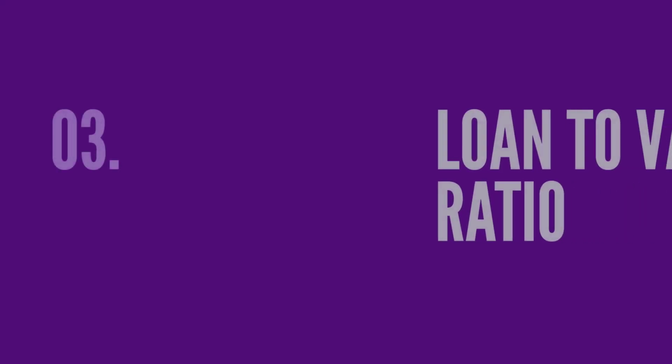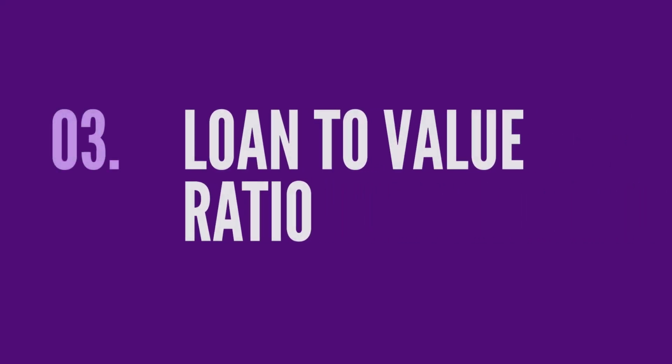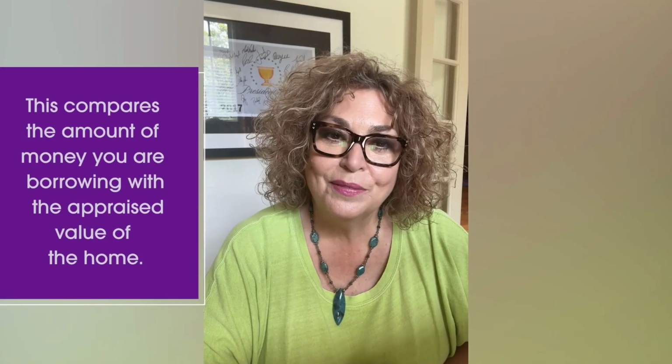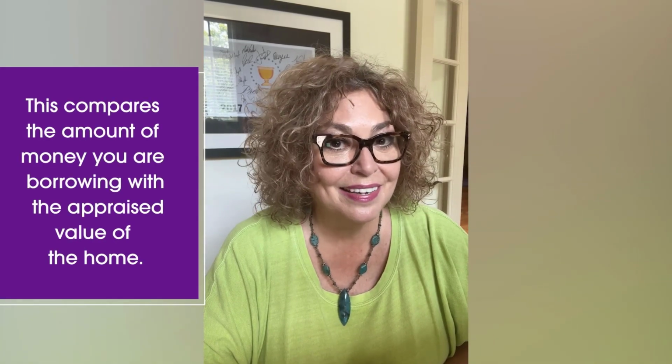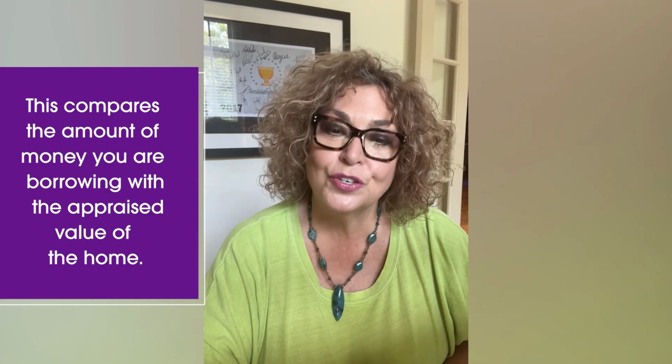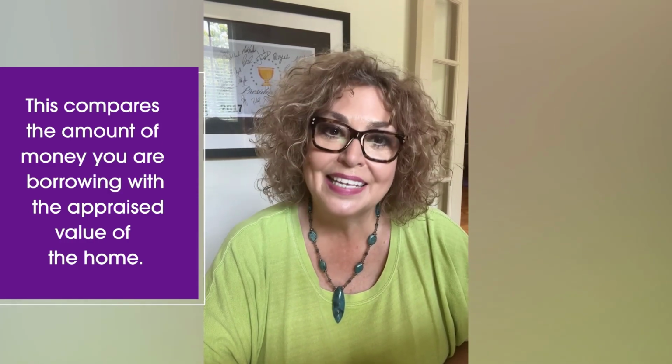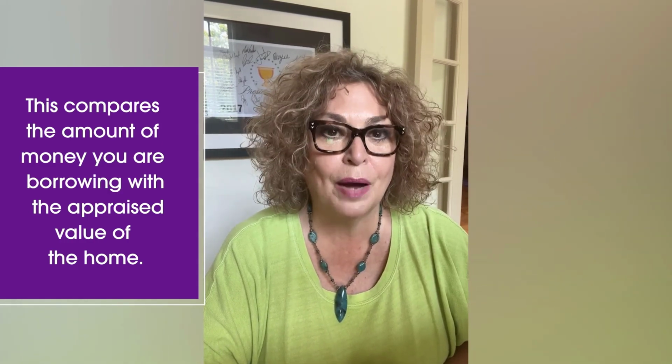The next thing that will affect your interest rate is your loan-to-value ratio. Loan-to-value ratio, which is also called LTV, compares the amount of a loan that you're hoping to borrow against the appraised value of the property you want to buy. The less money you put down on the home, the higher your LTV becomes, which is a higher risk for the lender. Therefore, that's going to be a higher interest rate.